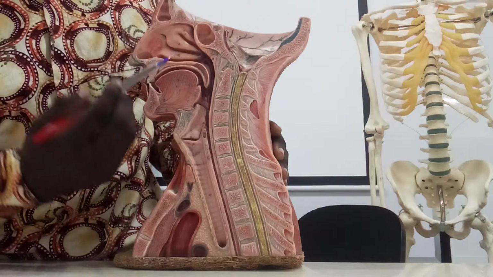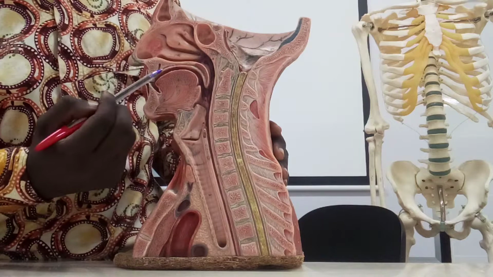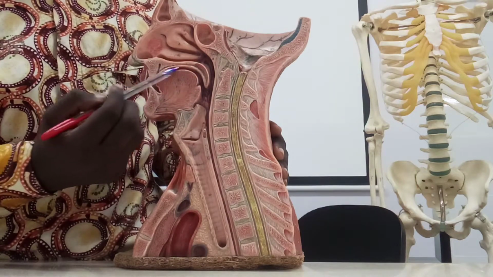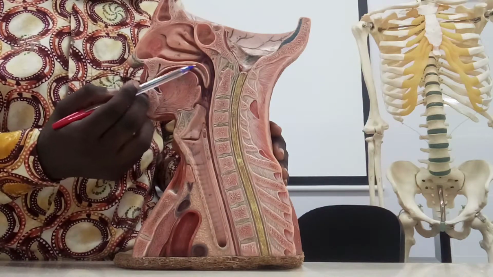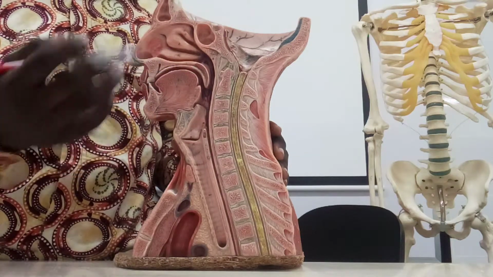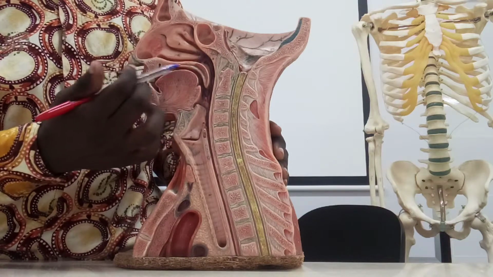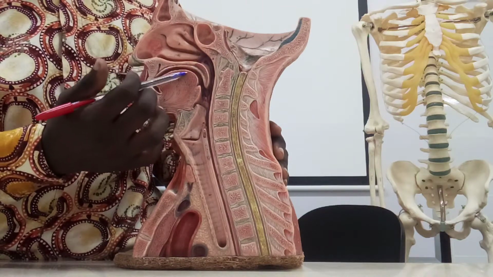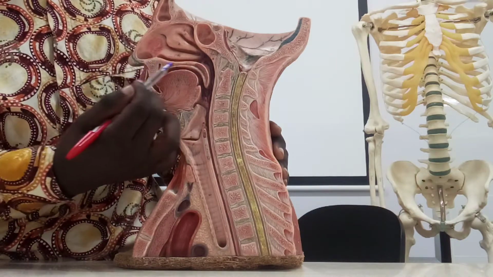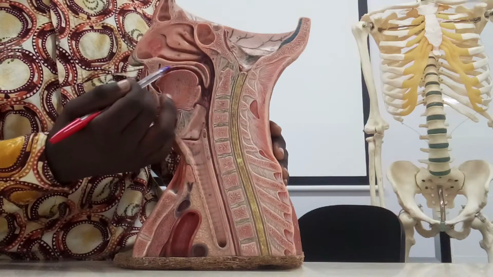Now, one thing that I have to say is that the palate is also endowed with salivary glands, and that is why all the time the mouth or the oral cavity is moist. These salivary glands are known as minor salivary glands. Minor salivary glands produce saliva continuously to moisten the oral cavity. And we have a lot of them, more than 700 of these minor salivary glands. So depending on where it is located, we give it a name. If it's located in the palate, we call them palatine glands.